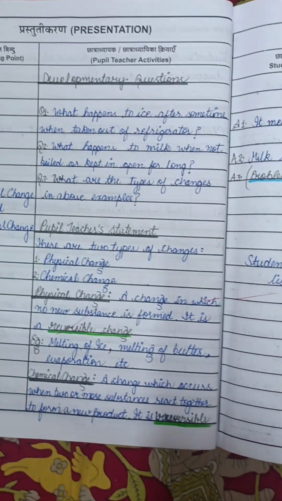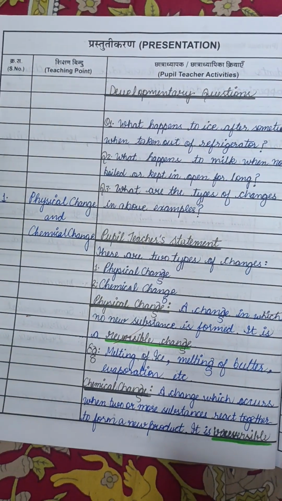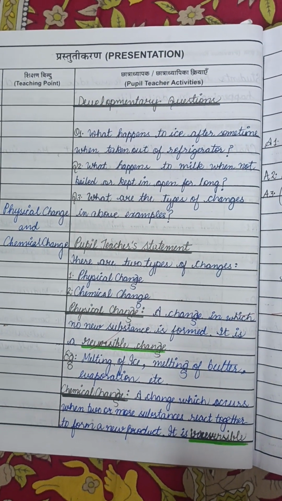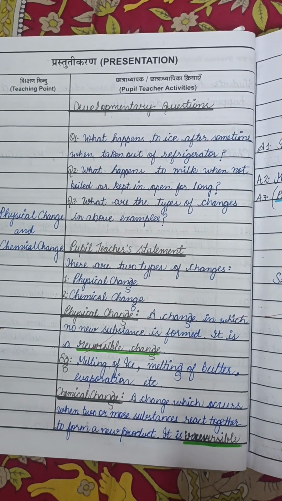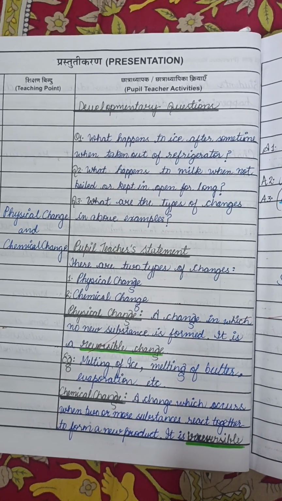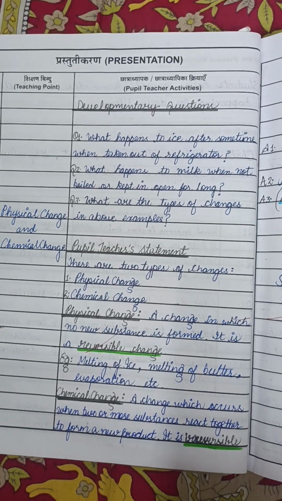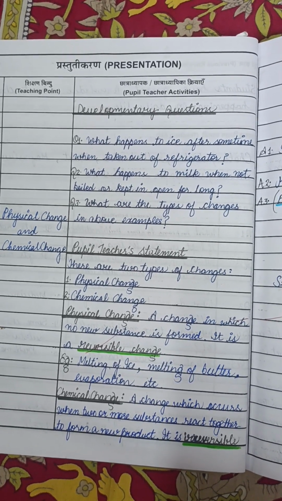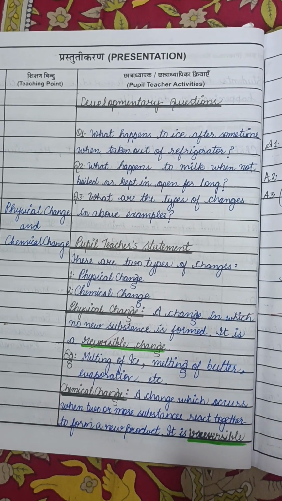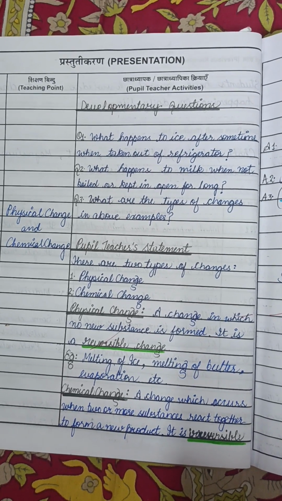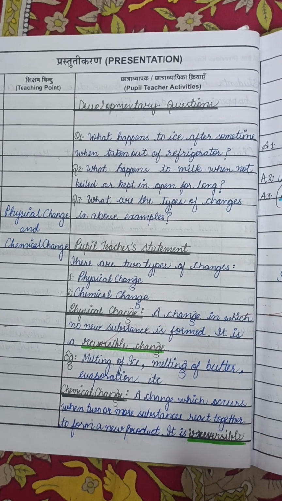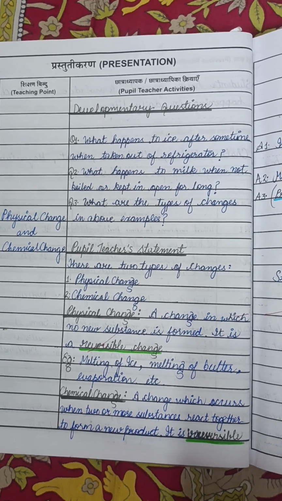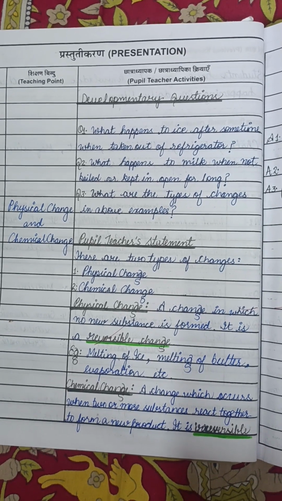Before writing the teaching point, we have to ask the developmental questions. These developmental questions are always asked before the teaching point. You can ask 1, 2 or 3 questions, that totally depends upon you. After the developmental questions, you have to write the pupil teacher's statement. This pupil teacher's statement is the explanation of your teaching point.